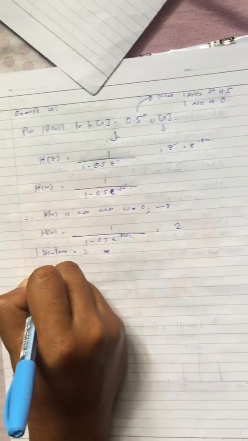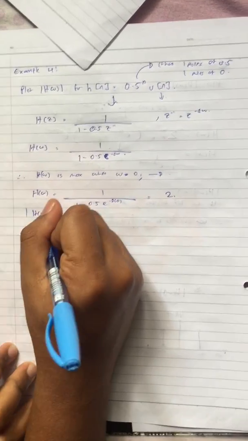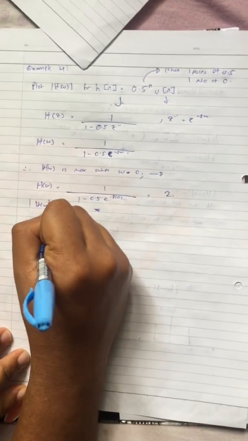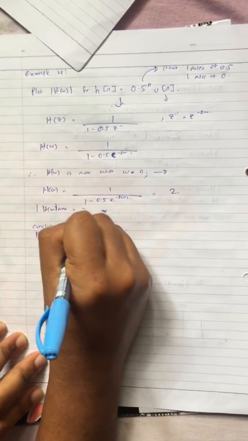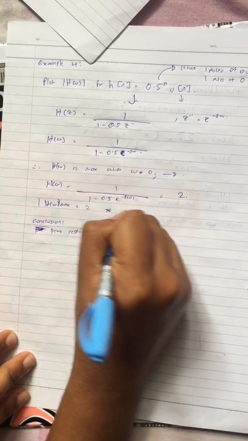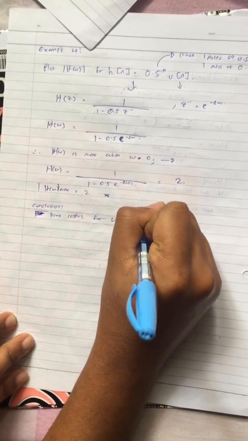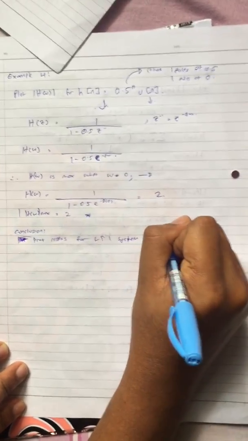So, conclusion from what we learned today: the frequency response for an LTI system is symmetric.